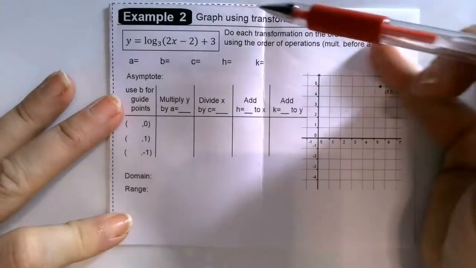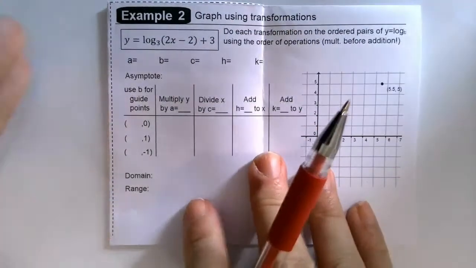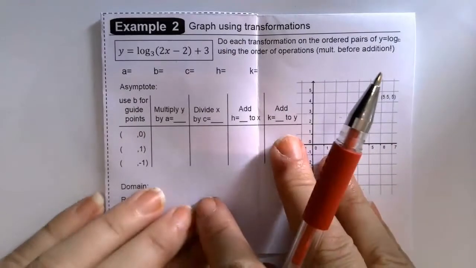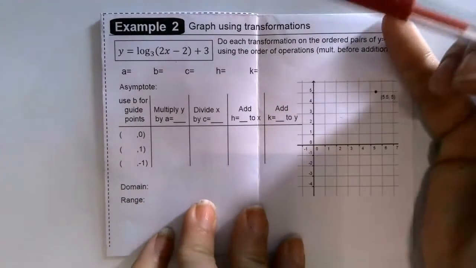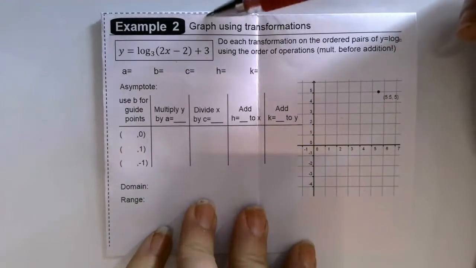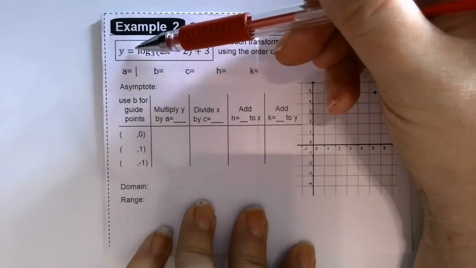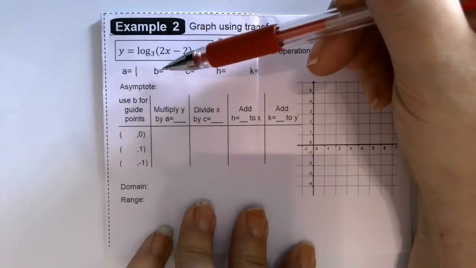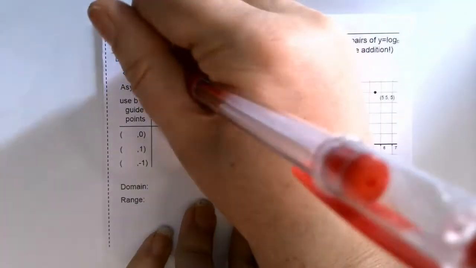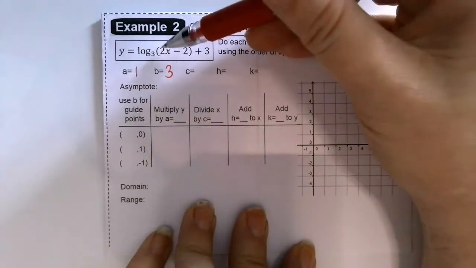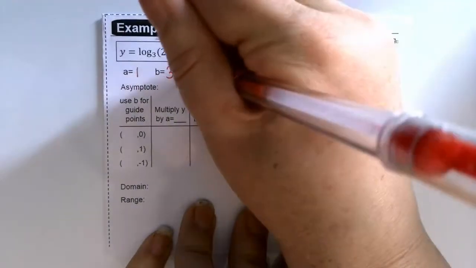Okay, we're back with example 2 in our notes for graphing logarithmic functions. In example 2, we have an a of positive 1, that's the coefficient in front of the log function. Then our b is the base, and the base of this log is positive 3. Then the c is the coefficient on x, so our c is 2.